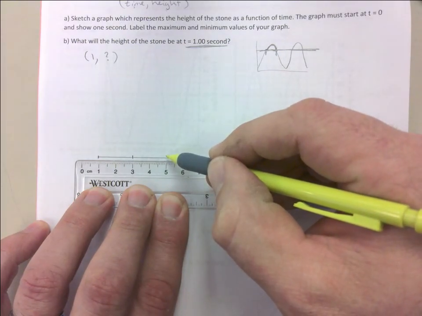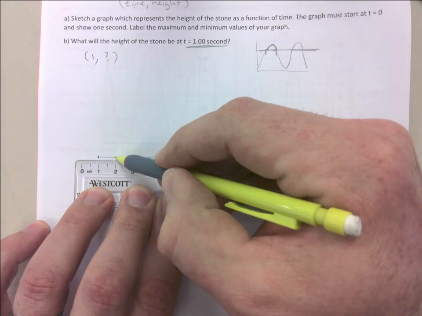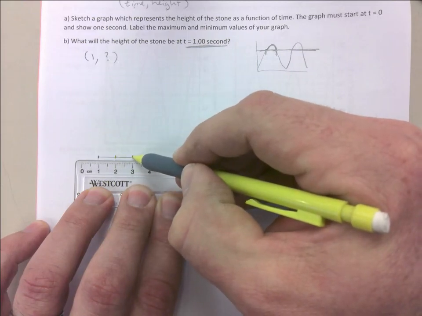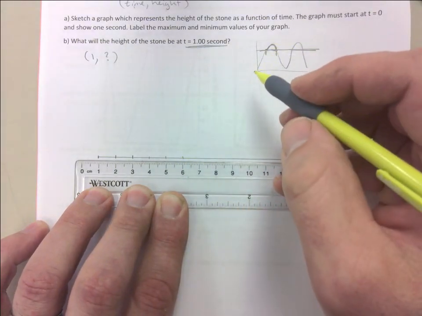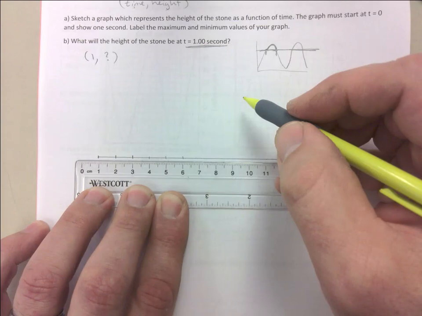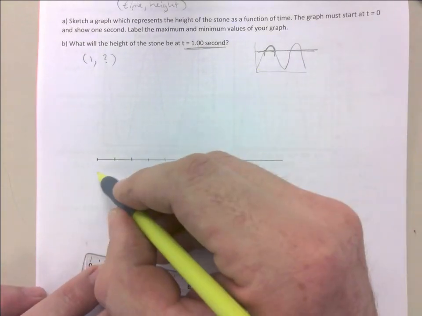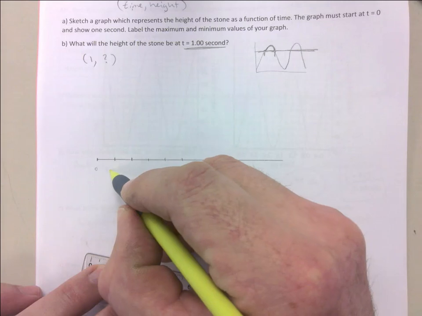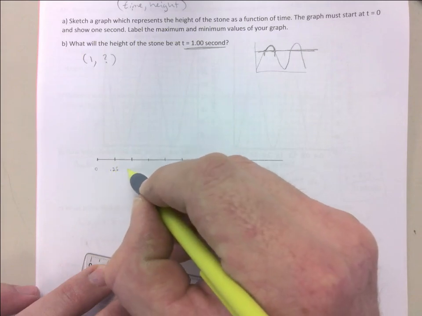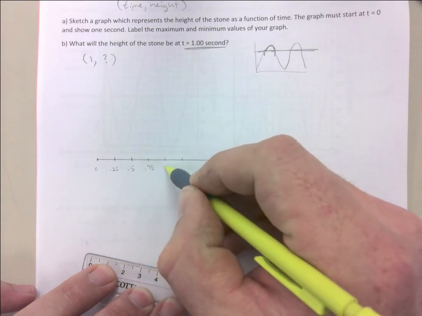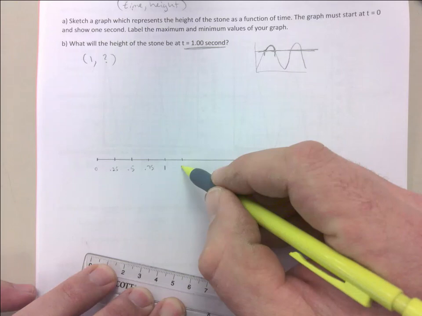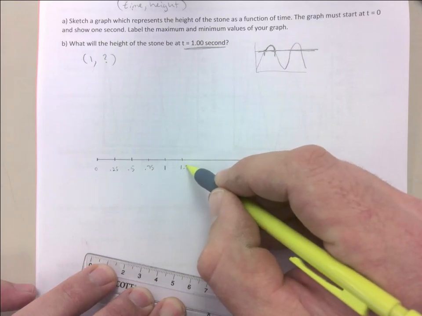No, sorry. Let's see. Can I do 0.1, 0.2, 0.3, 0.4, 0.5? No, that's not going to work. So I'm going to go 0.25 at a time. So this is 0, 0.25, 0.5, 0.75, and then 1. This is 1.25.